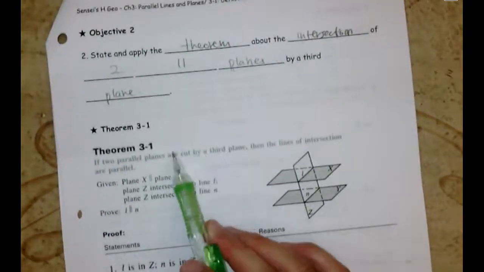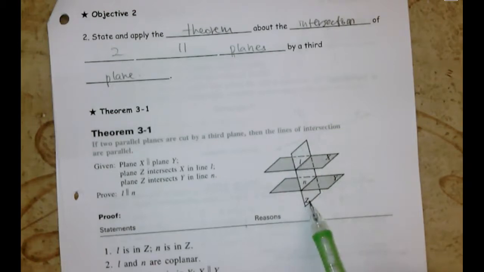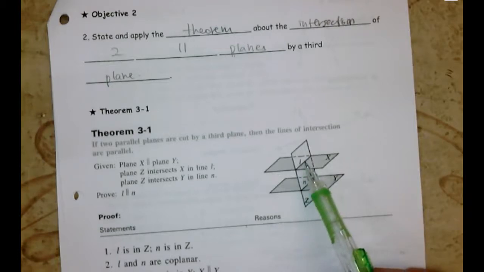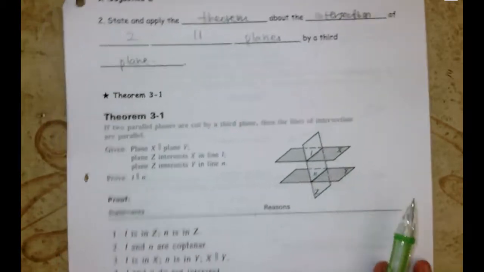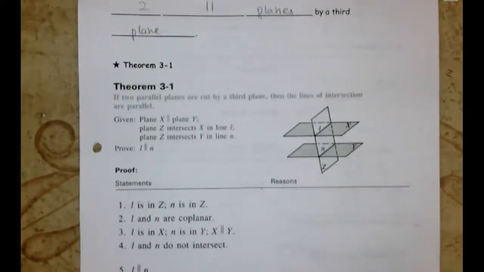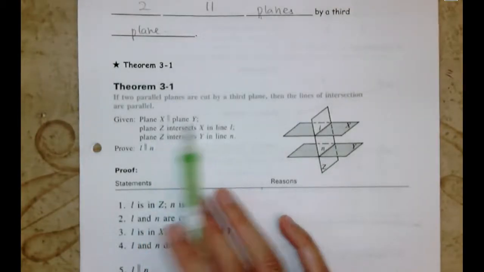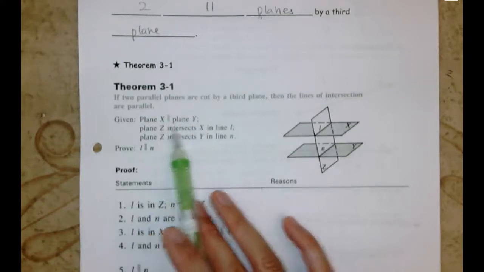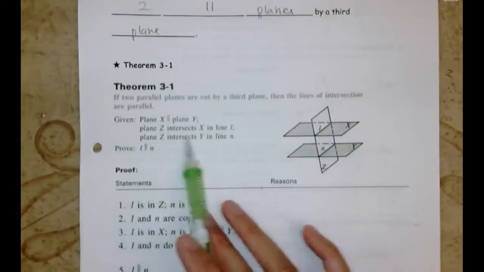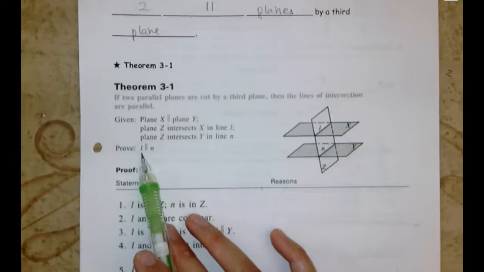Okay, so that's theorem 3.1. Two parallel planes, the plane X and Y are parallel, cut by a third plane, the plane Z, then the lines of intersection are parallel. So these are intersections, and these lines L and N are parallel. So that's a theorem. Now it kind of looks obvious, but when you prove it, you have to prove it. So plane X is parallel to plane Y. The plane Z intersects X in line L, plane Z intersects Y in line N, and you're supposed to prove that line L is parallel to N.